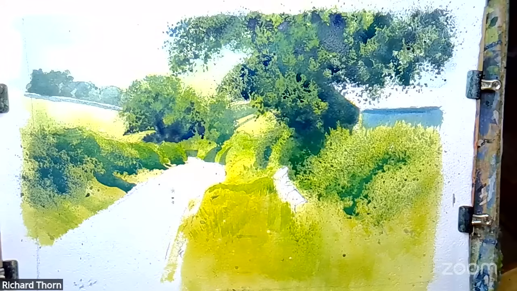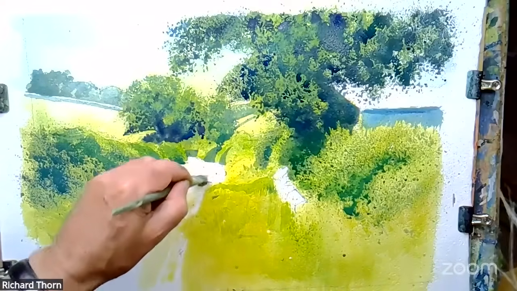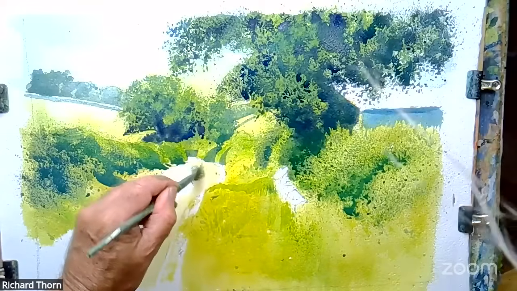And just before I go any further, I just want to put in some colour into the road. So I'm going to take a warm yellow and just put it over there.